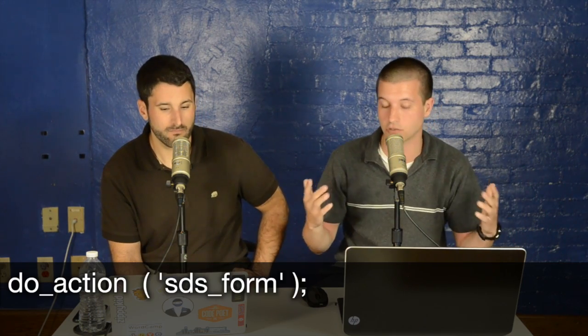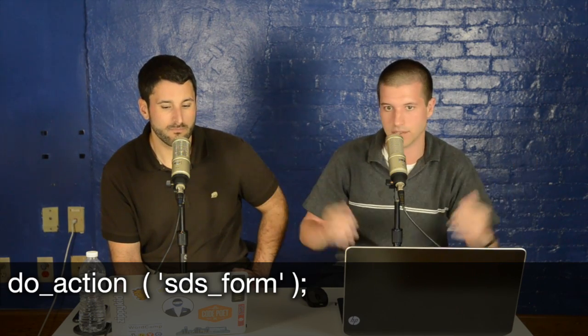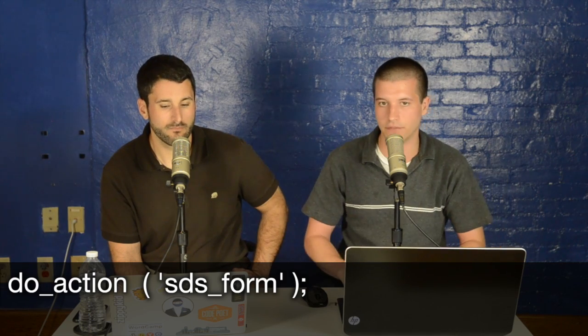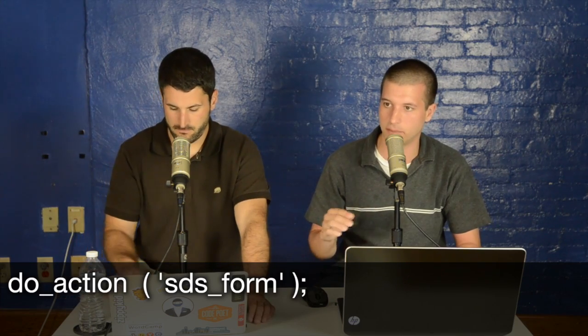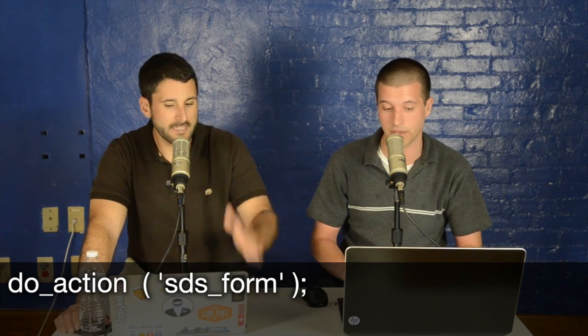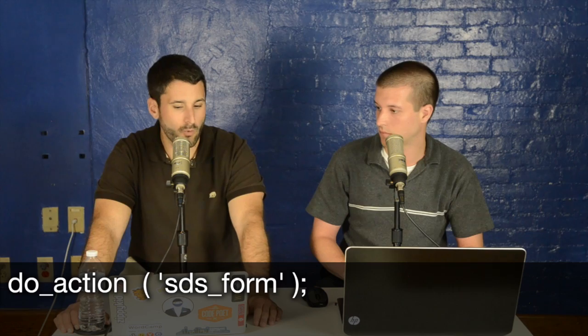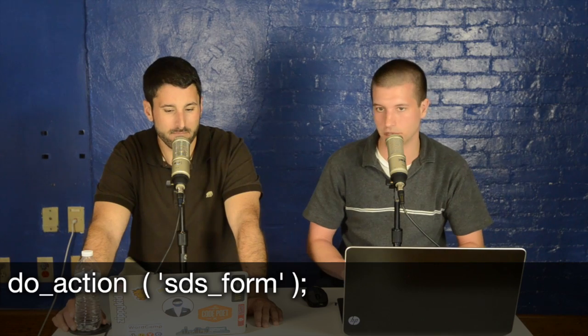It does take in one required argument, and that is the tag. For instance, what do you want to call this action hook? It could be something like SDS underscore form, or SDS underscore membership, or SDS SEO, whatever you'd like to call it. It's a good idea to not include spaces, so you want to replace those with either hyphens or underscores. And these naming conventions are all outlined somewhere in the... I believe so, yes, in the codex, probably under the coding standards.